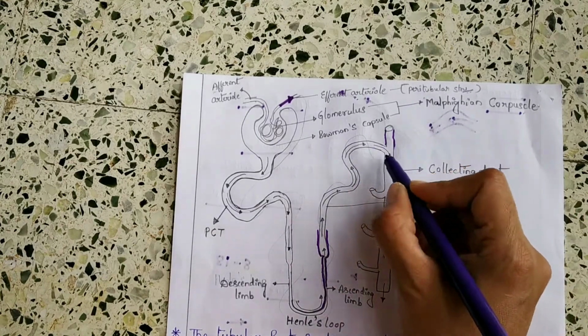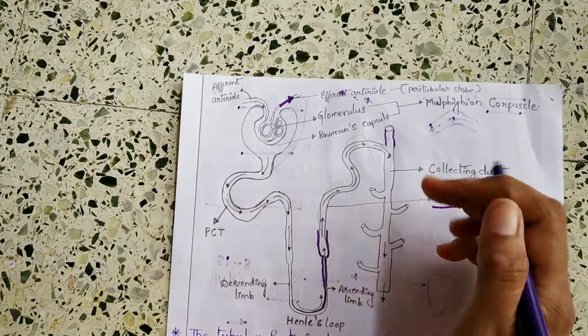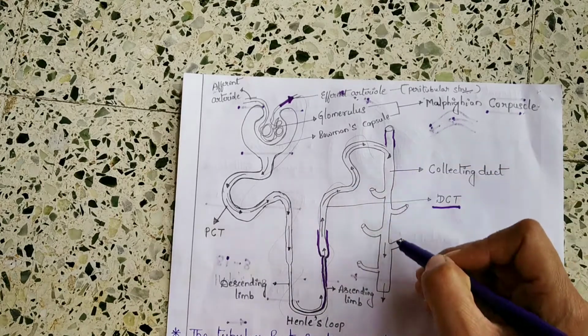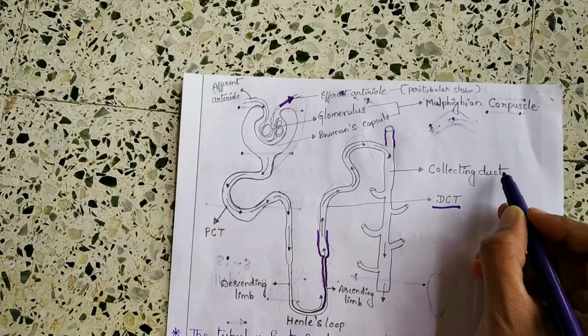All the secreted or waste materials have to be removed, no? So that has to be collected, no? So that duct is called a collecting duct.